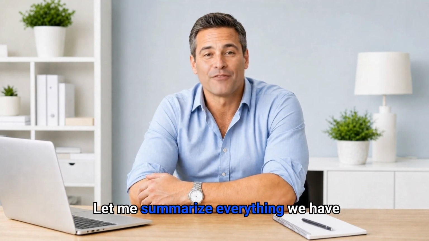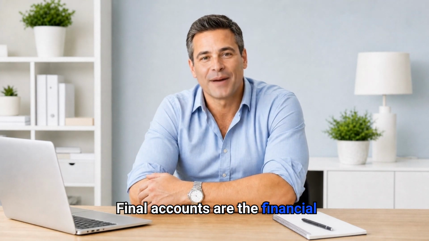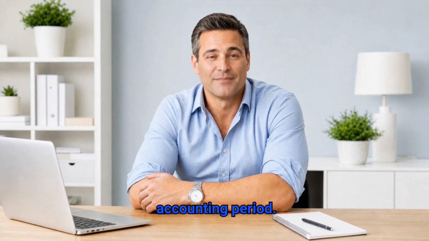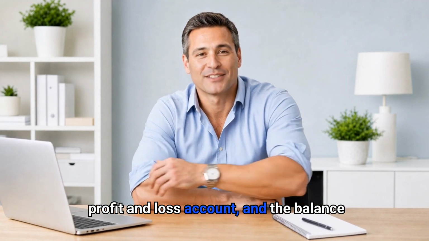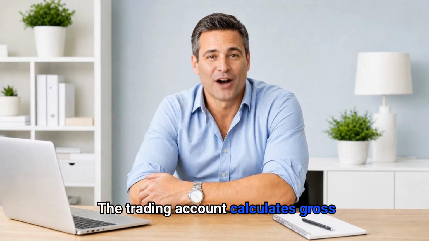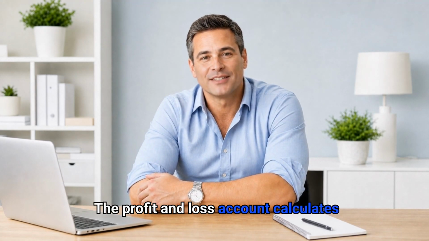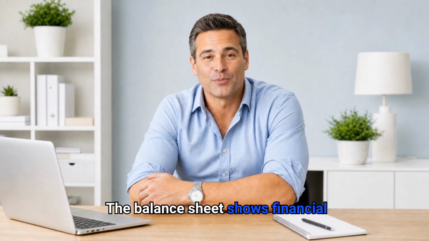Let me summarize everything we have covered today. Final accounts are the financial statements prepared at the end of an accounting period. They consist of the trading account, the profit and loss account, and the balance sheet. The trading account calculates gross profit. The profit and loss account calculates net profit. The balance sheet shows financial position.